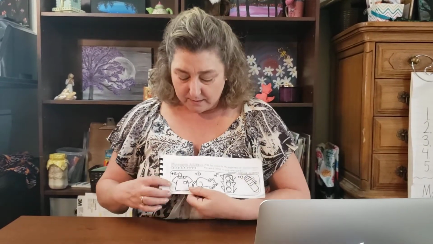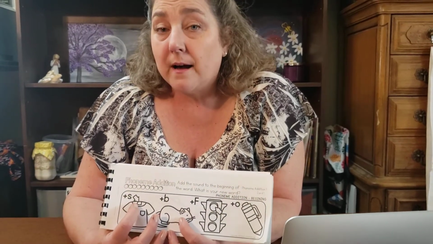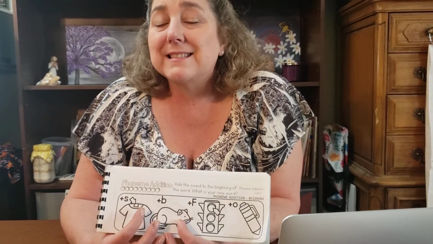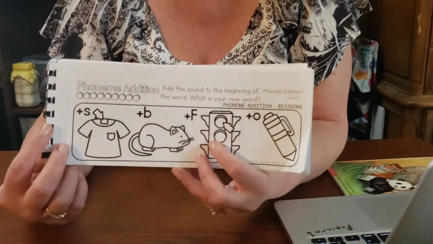But before we do that, I'm going to have us do some phonemic awareness. I'm going to show you a picture and say a word, and you're going to add a sound to the beginning of the word. So here is a shirt, but the arrow is pointing to the tag. It wants us to add an S sound to the word tag. So tag would become stag. A stag. That's our first one. It's kind of hard.